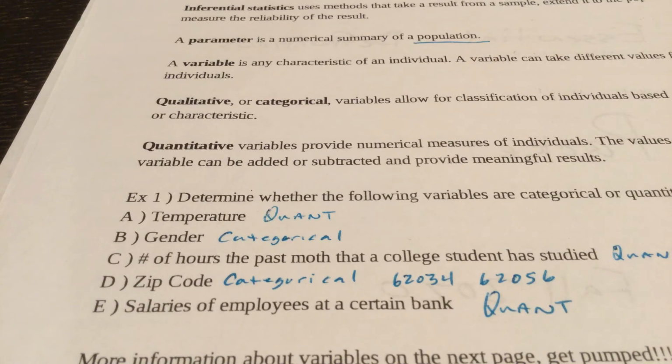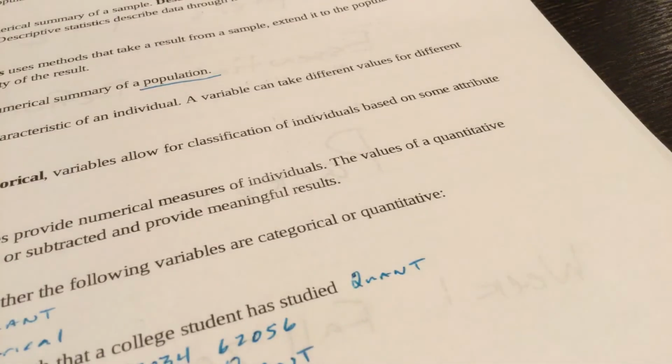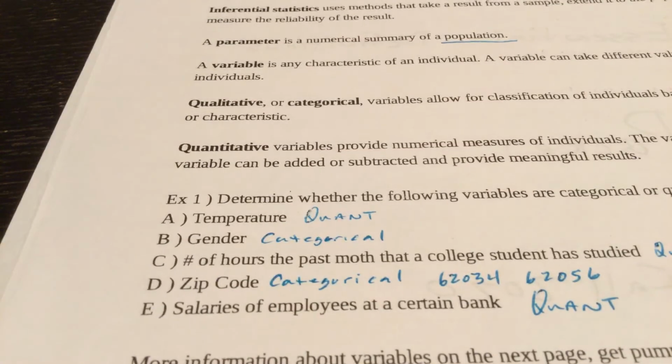So determine whether the following variables are categorical or quantitative. Your temperature, you can take a 7-day average of your temperature, okay? That is quantitative. The mean, the average, means something. You can subtract. If you had a 103-degree fever one day and a 98-degree temperature, you have a difference of 5 degrees, and that does mean something. Gender, that's categorical.